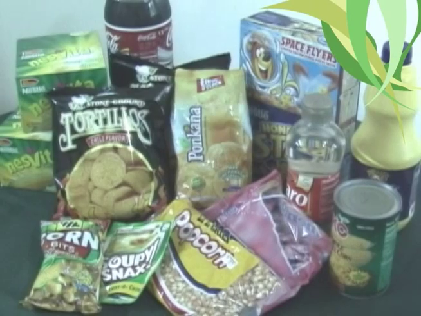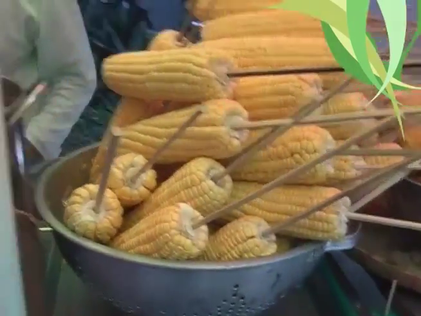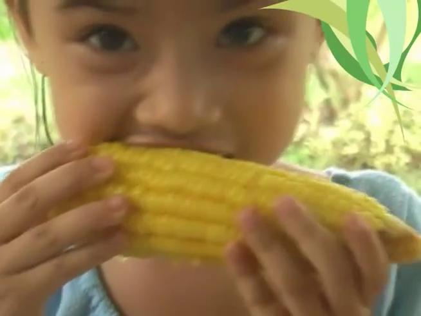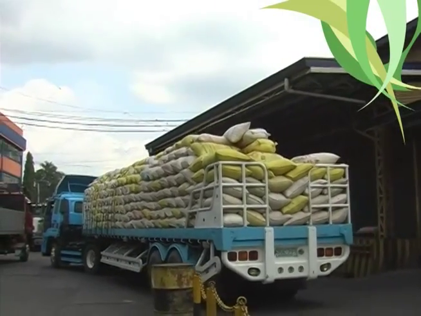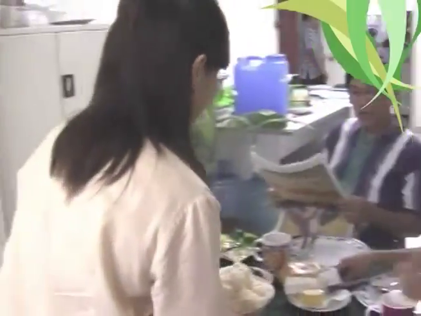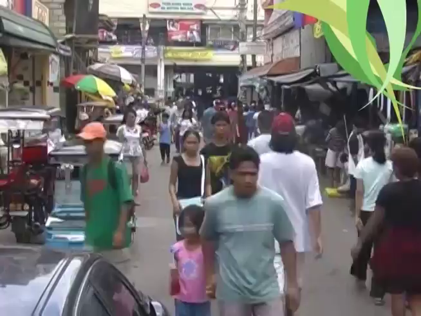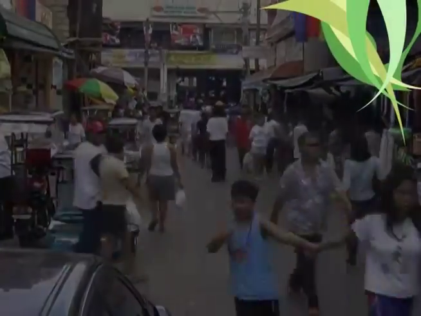Everywhere you look, there is corn. From the caring hands of our farmers to the processing units, from the supermarkets to our home, corn has 1,000 uses. That is why world market demand for corn is continuously increasing.